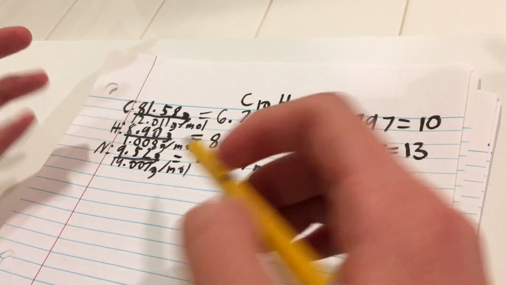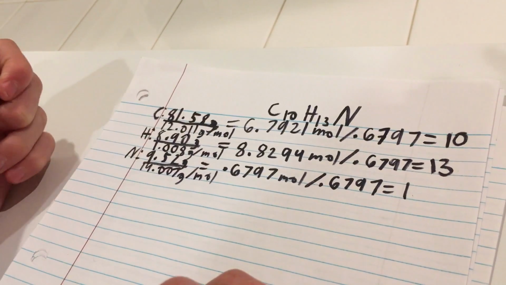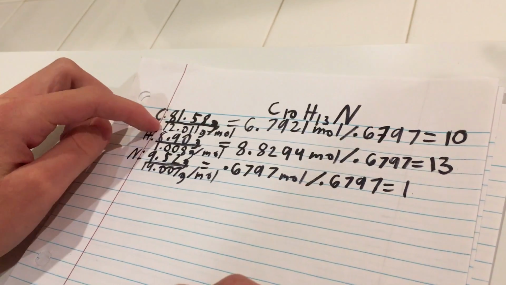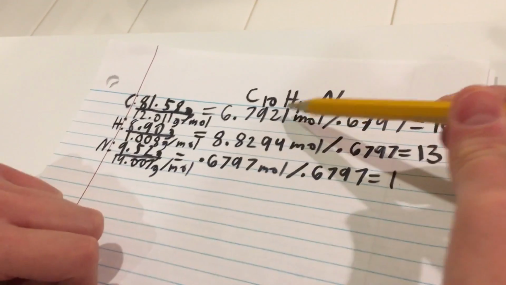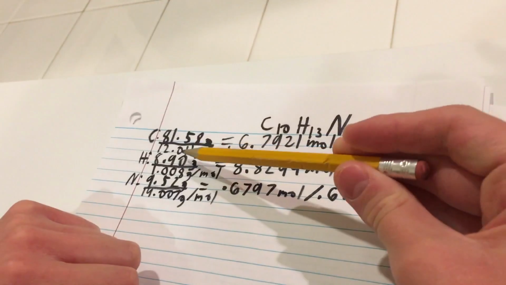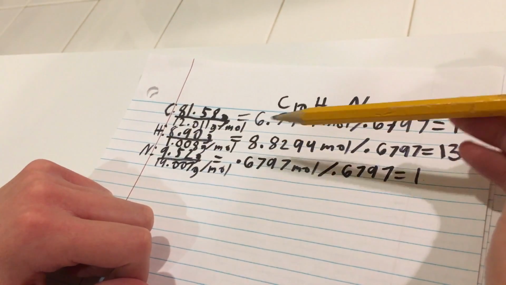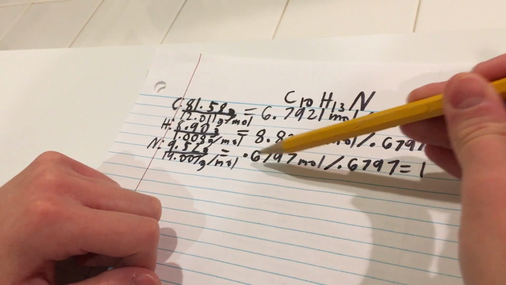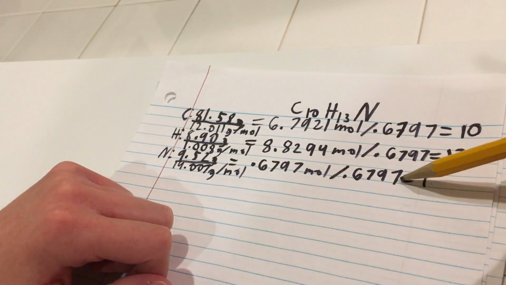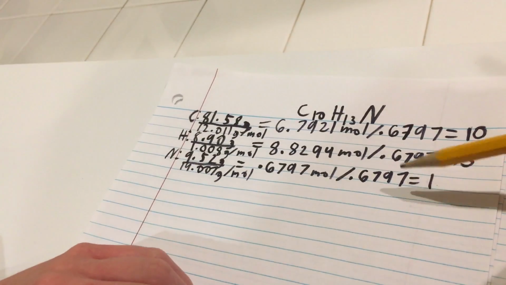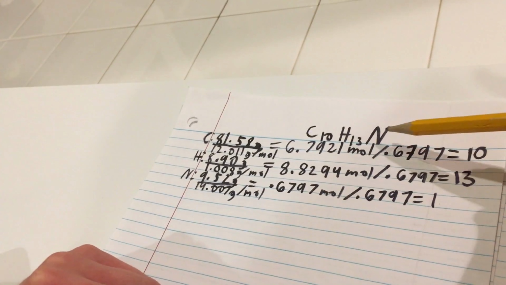So what I did here was I turned the percent into grams, and I divided it by their molar mass. For carbon, I got 6.7921 moles. For hydrogen, I got 8.8294 moles. And for nitrogen, I got 0.6797 moles. I divided it by the least amount of moles, which was 1 for nitrogen. And this helped me get the subscripts for my empirical formula, which you see up here.